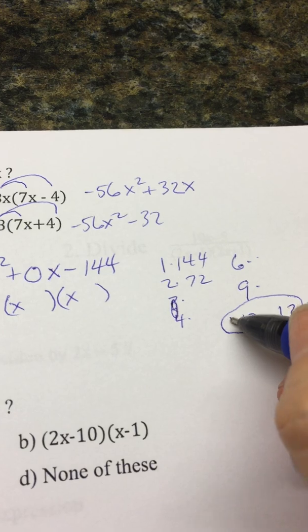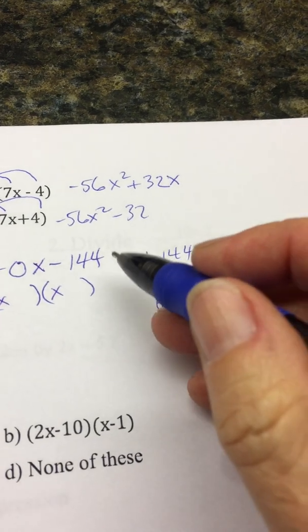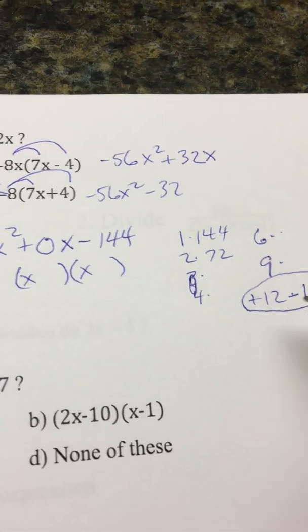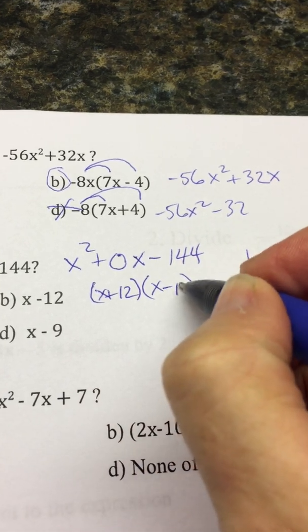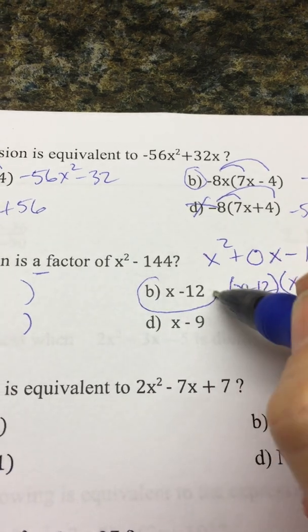Now, one needs to be positive, one needs to be negative. So if I multiply them together, do you get a negative 144? Yes. If I add them together, do you get a 0? Yes. So I need an x plus 12 and an x minus 12. So x plus 12 and x minus 12. Is that one of the answers over here? Yes, it is. It is B right there.